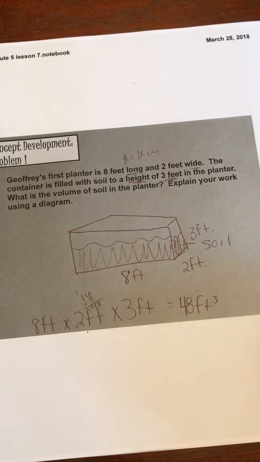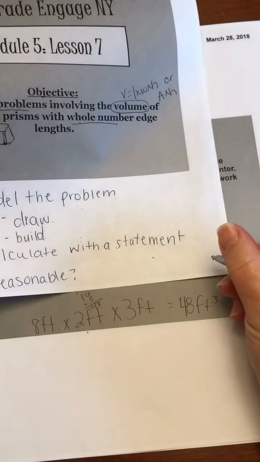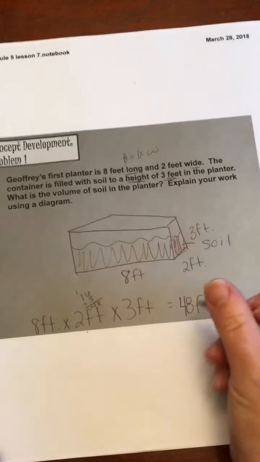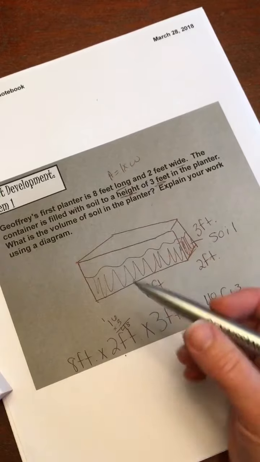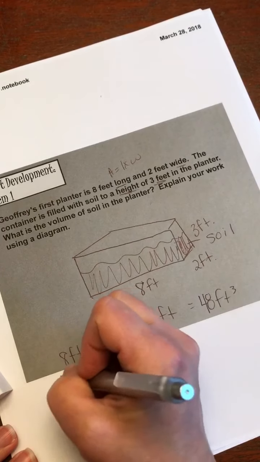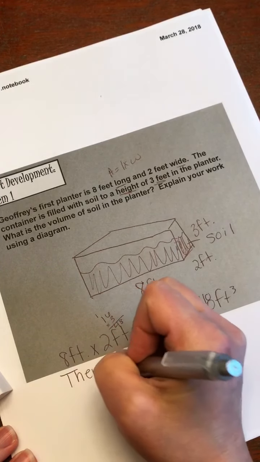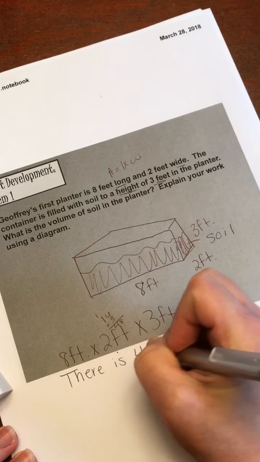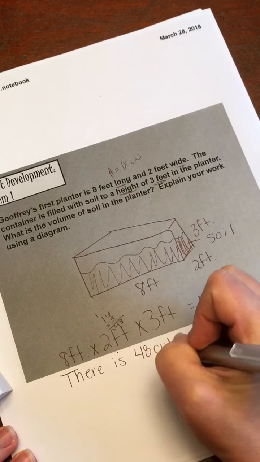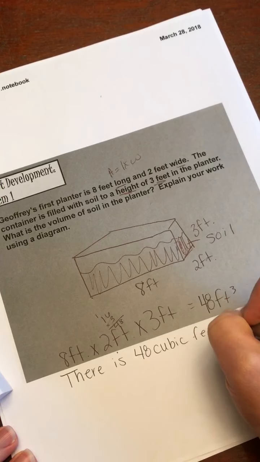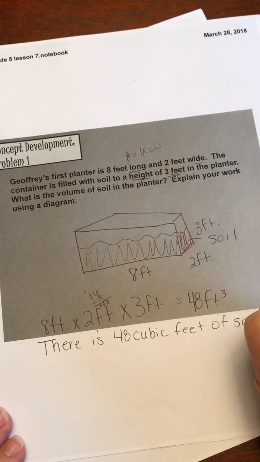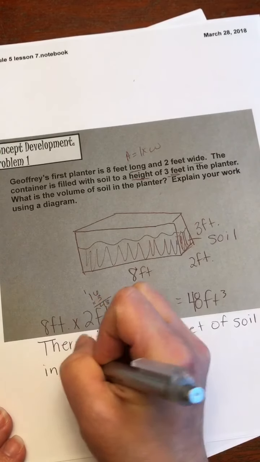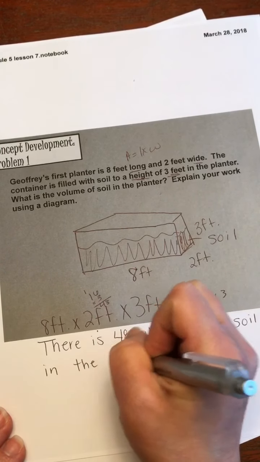But that's not my answer. My step is that I have to write a statement. It asks me what is the volume of soil in the planter. So I'm just going to answer it. There is 48 cubic feet of soil in the planter.